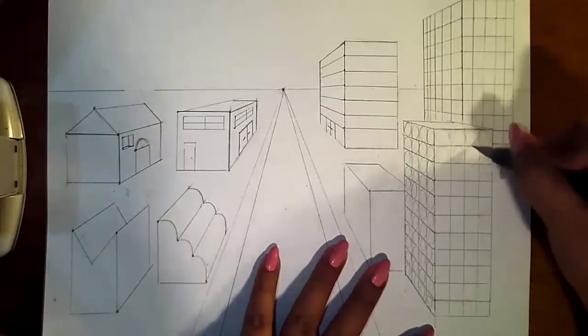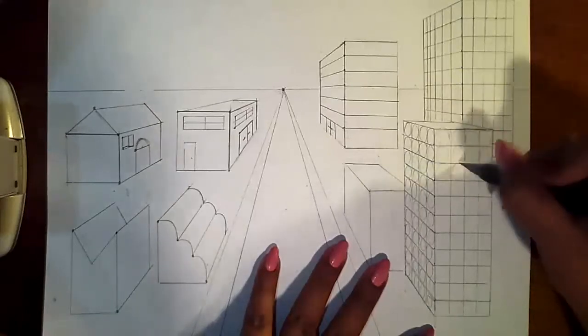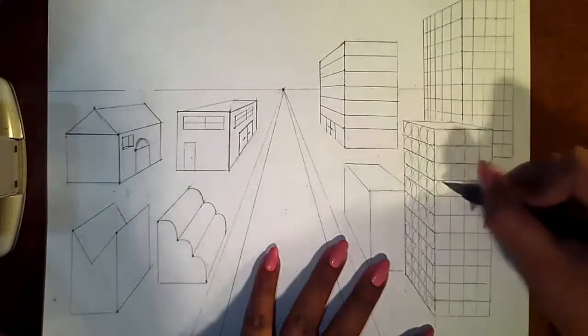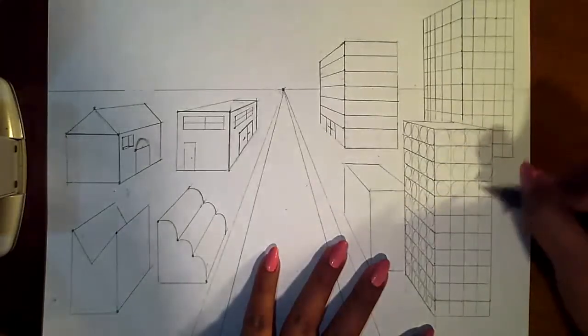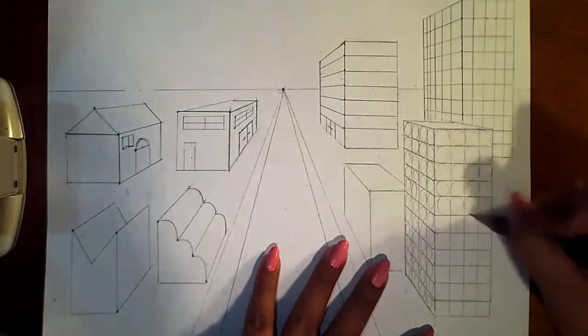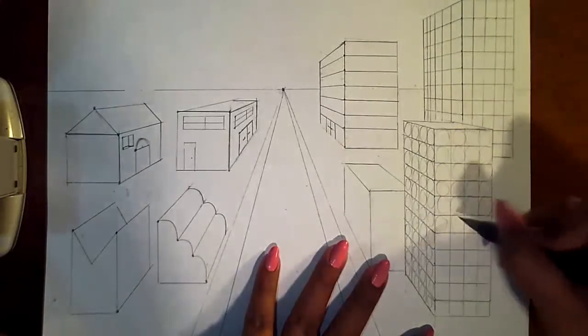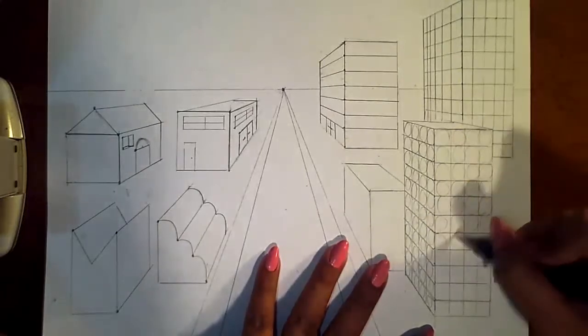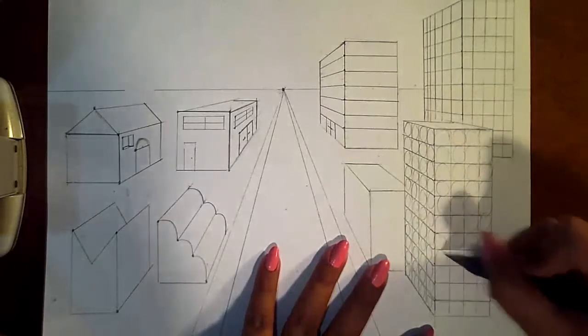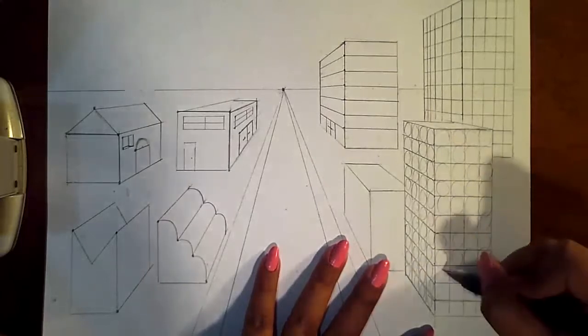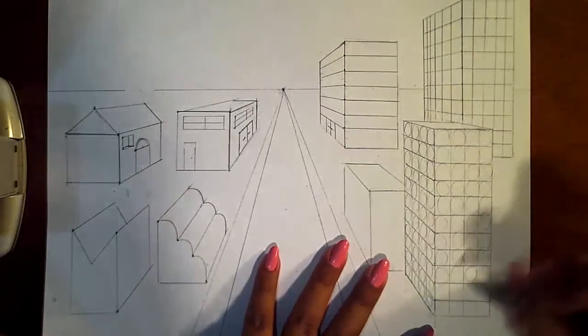And I'm kind of getting tired of these circles. They're not coming out perfect. It's not a big deal. You can fix that when you start adding color or when you start adding shading. So these are 3 different ways that you can do the buildings or the windows of the buildings.